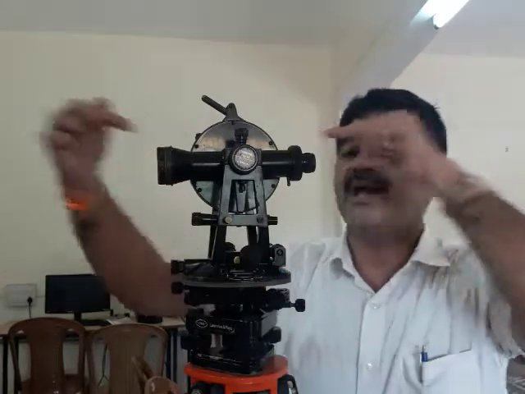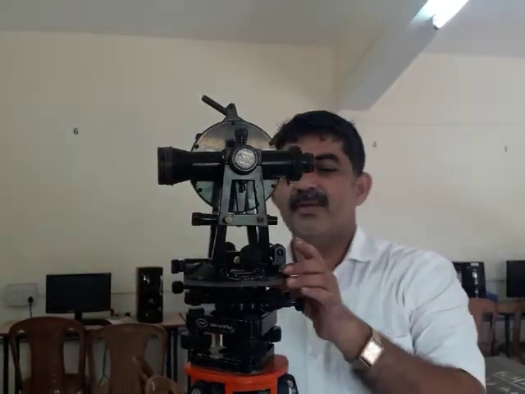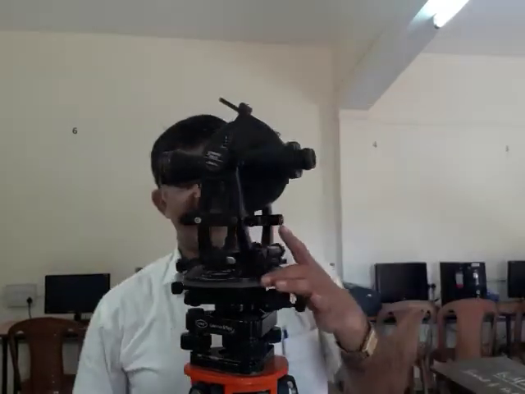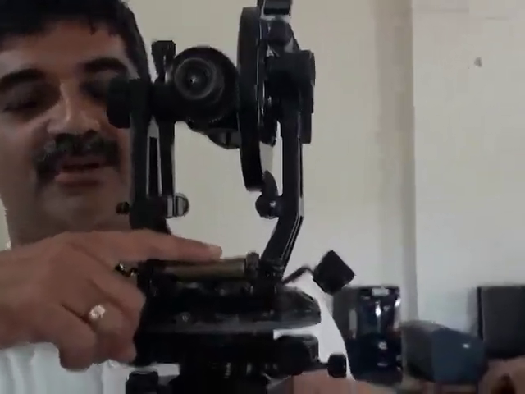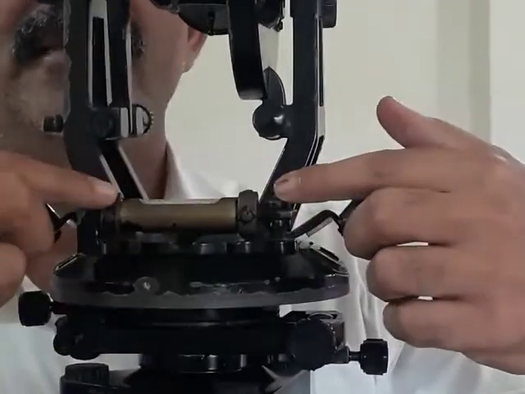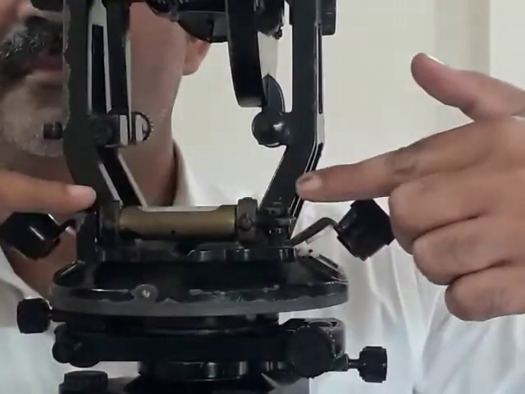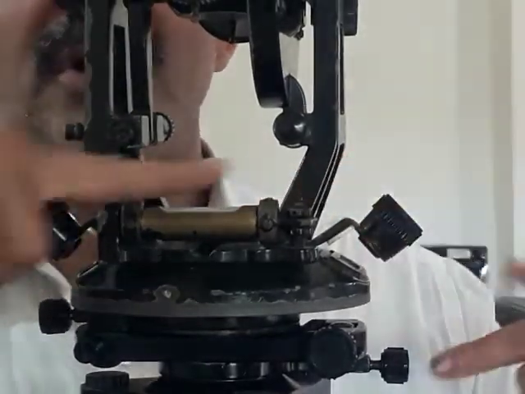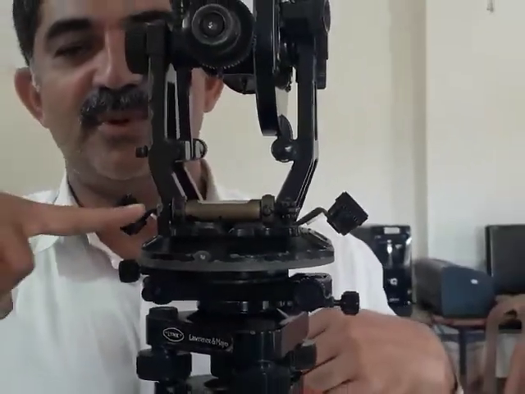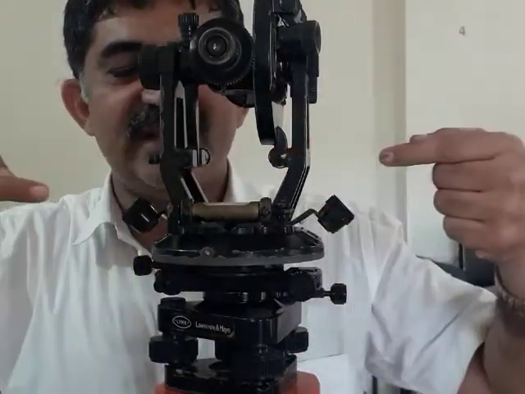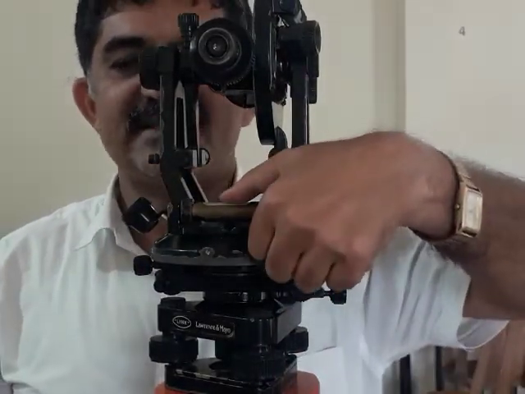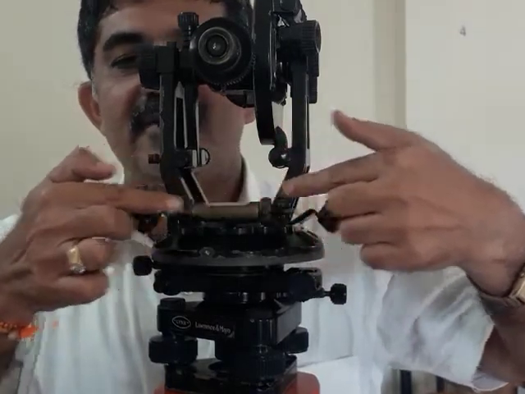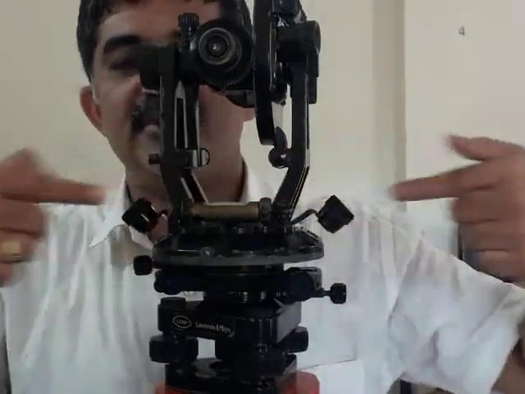Vertical axis, horizontal axis, line of sight. Next, bubble tube axis, axis of bubble tube. So this is the bubble tube. This is the longitudinal face of the bubble tube, and this is the transverse face. Along the longitudinal face, that means along the length of the bubble tube, if you draw a tangential line at the center, then that is the bubble tube axis.